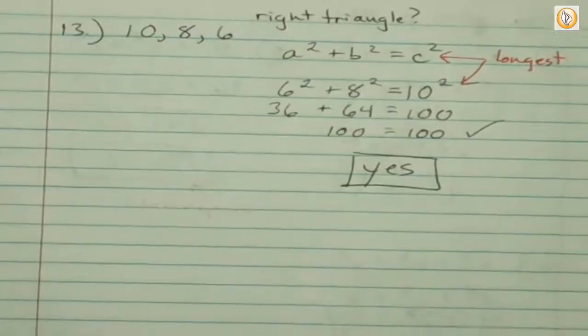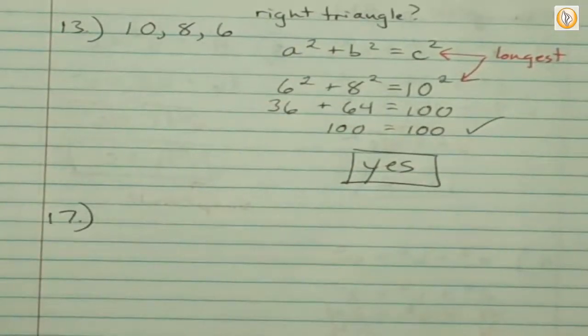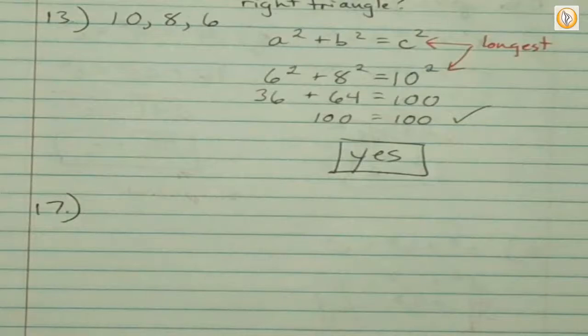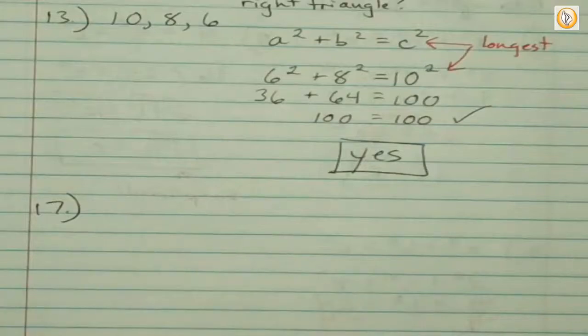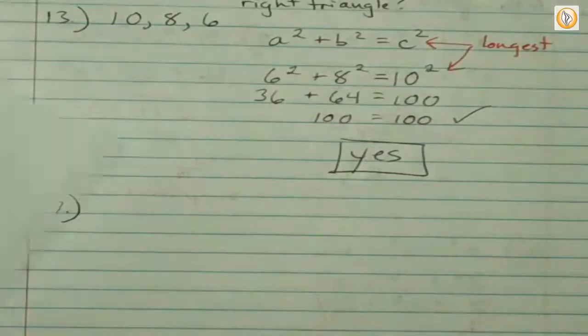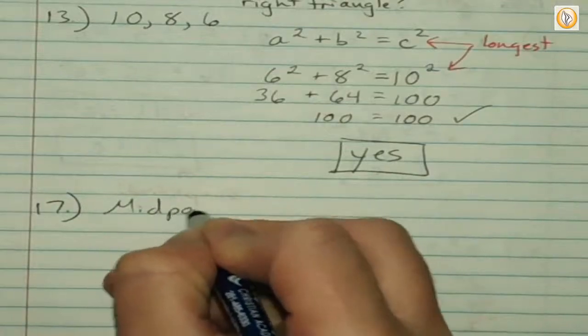All right, look at 17. We are going to fly through this. Read the directions, Keith. Find the midpoint of the segment of the given endpoints. All right, so we're doing midpoint, not distance. That's later.